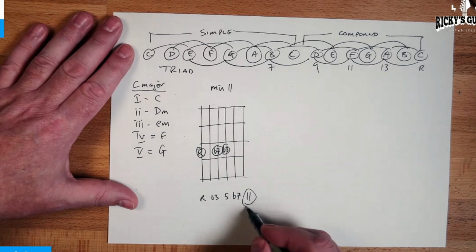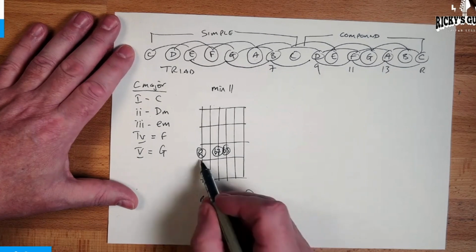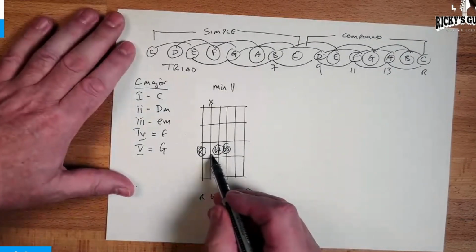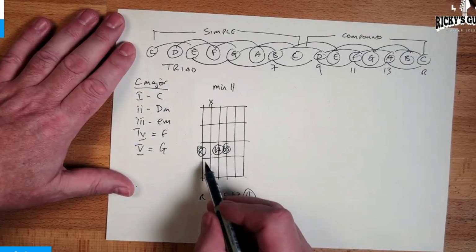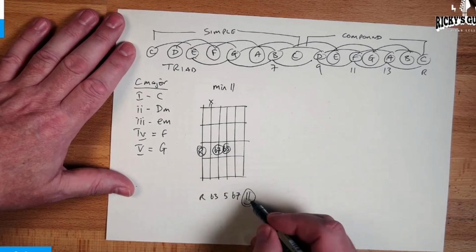Where do we find that? Yeah, where do we find that one? So the root, the flat 3, the flat 7, we've got those already. We're not playing that string there, because that is a fourth, which is the same as an 11, but because it is so close to that, it's not going to sound great. We're not going to really pull the character of that note out.